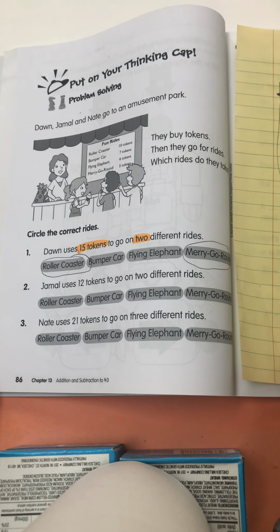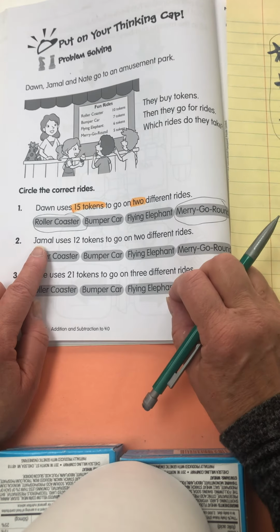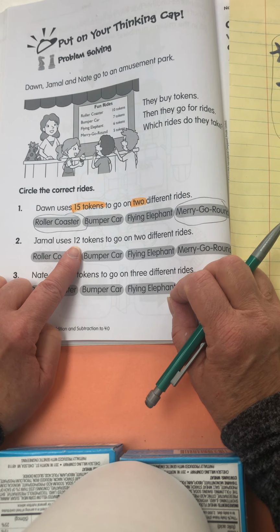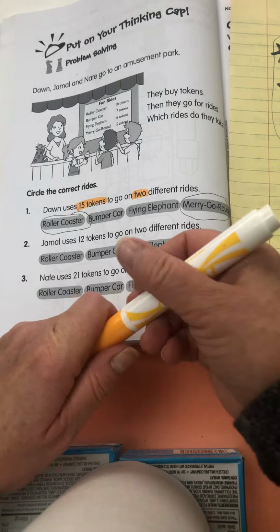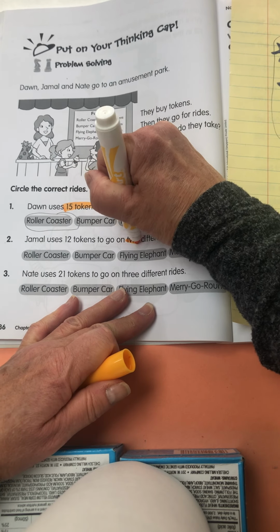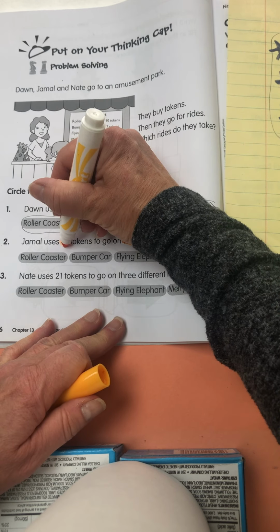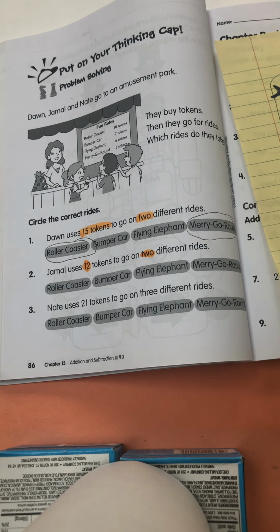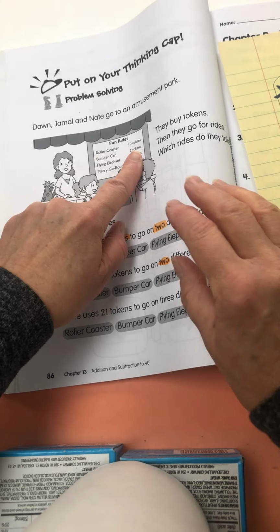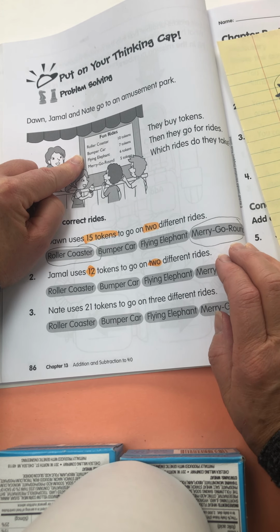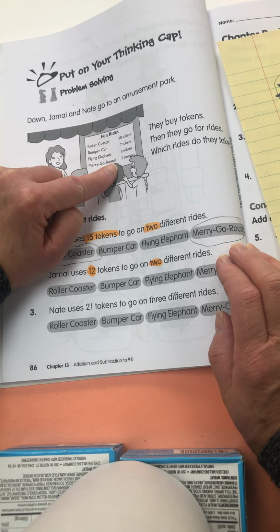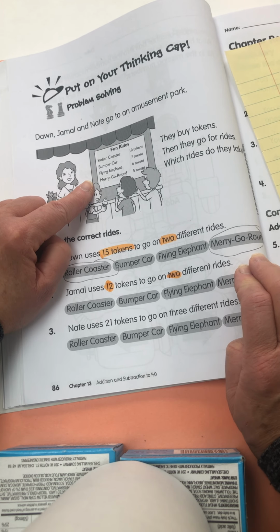Okay? So go ahead and take a look at the next one. Jamal uses 12 tokens to go on 2 different rides. So one more time, we have 2 rides and 12 tokens. So maybe if you're looking at the rides here, the chart, you'll see a way to make 12 with 2 of these numbers. Maybe something's popping into your head now.